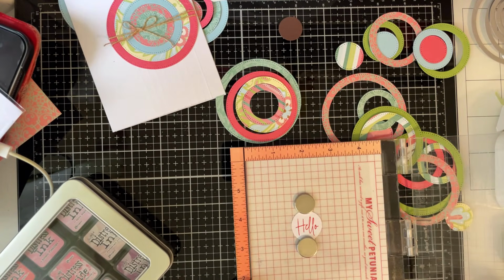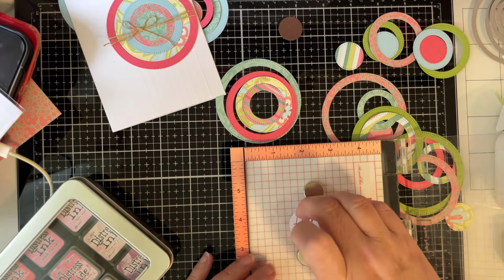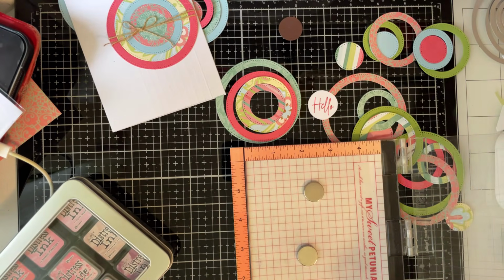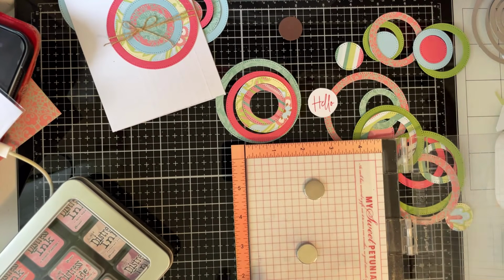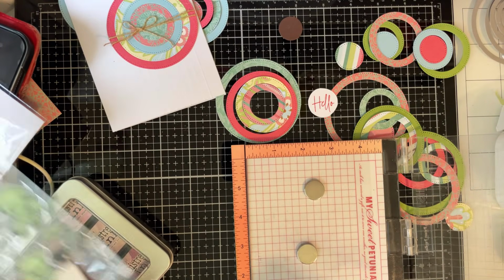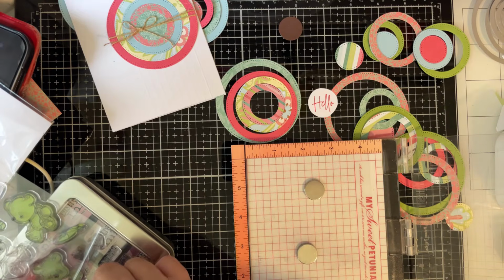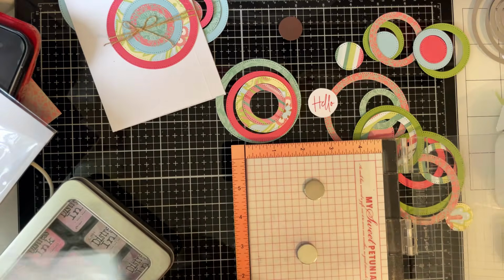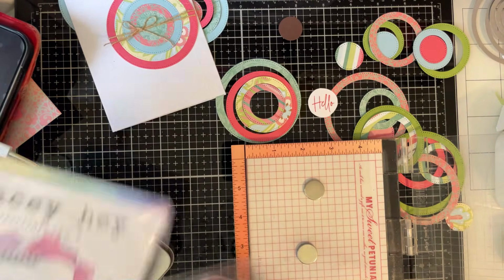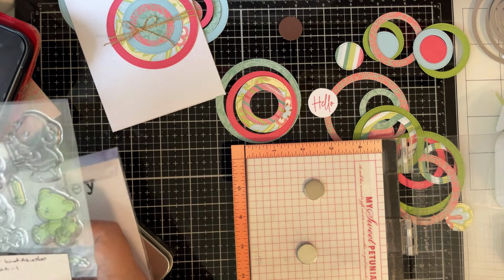Hello. Oh, look at that. That's bright and happy. I like that. Always put a clean stamp back in our storage. I'm going to keep this set out because it's got some nice hearts in here that I think would work well in that as well. So I'll stamp up a few more.